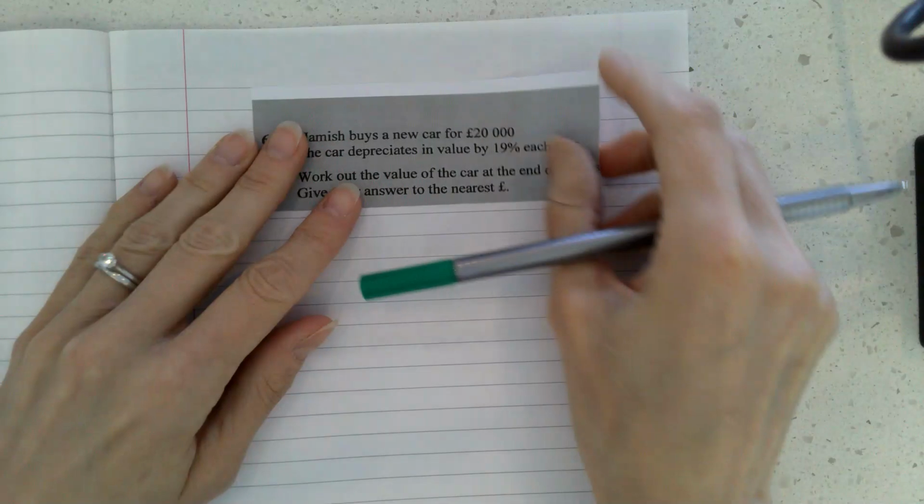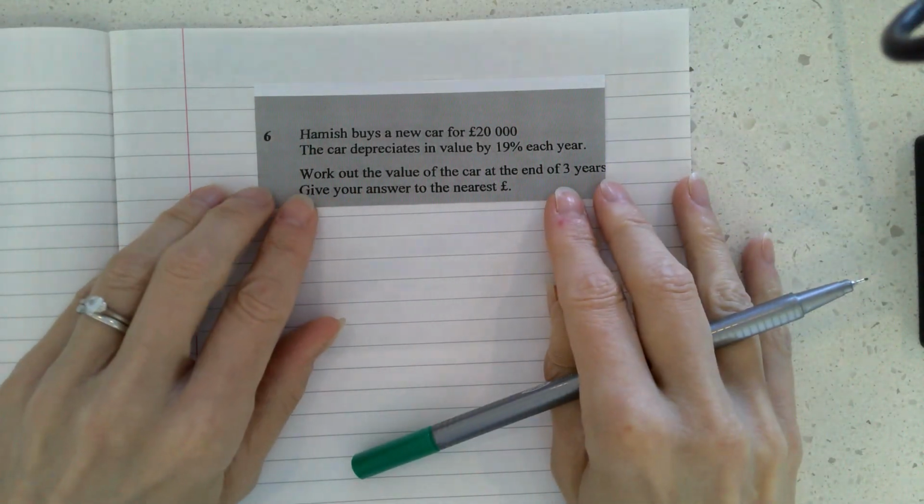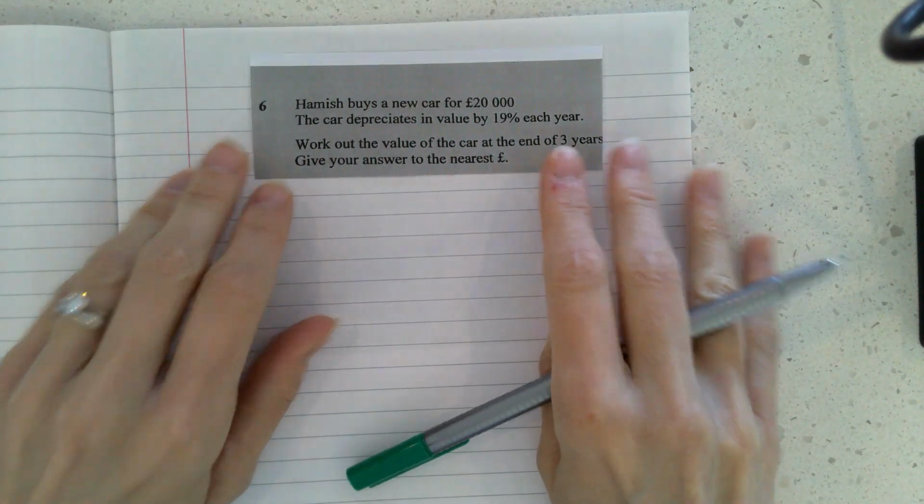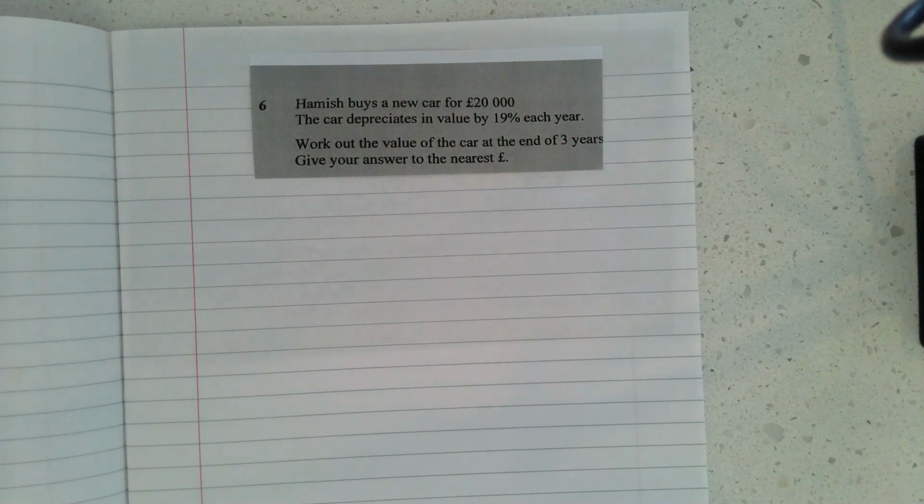The next one is the compound interest question that you sent over. Hamish buys a new car for £20,000. Whenever you get a question like this, always work from the starting point, work forward.